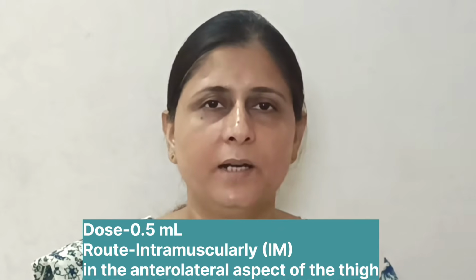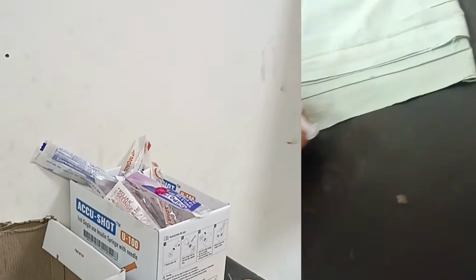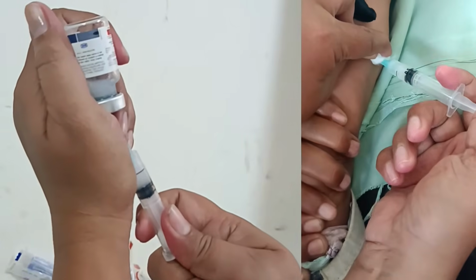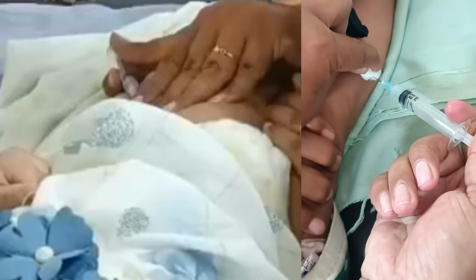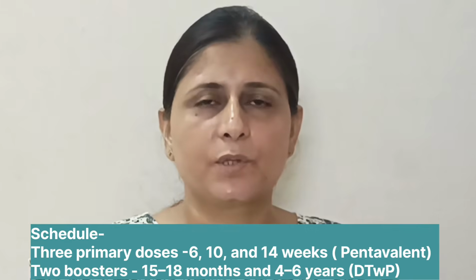Now, what is the dose, route and schedule of this vaccine? We have to give 0.5 ml intramuscular in the anterolateral aspect of the mid thigh. Now, what is the schedule of this vaccine? We have to give 3 primary doses and 2 boosters.